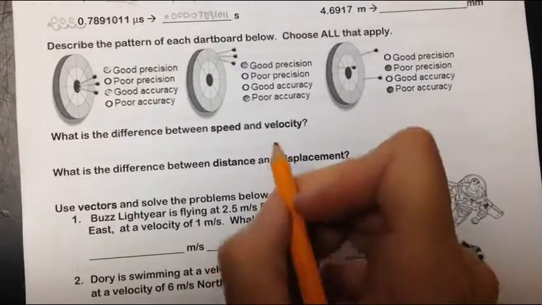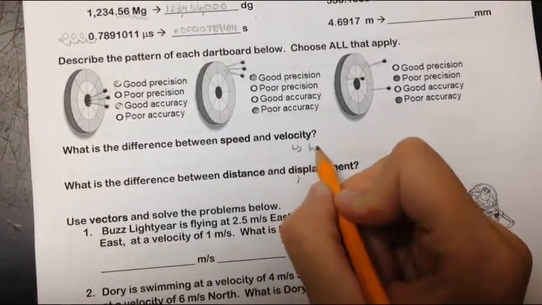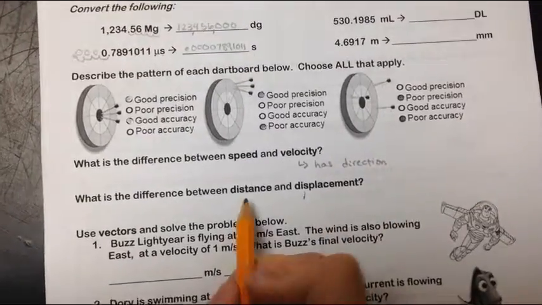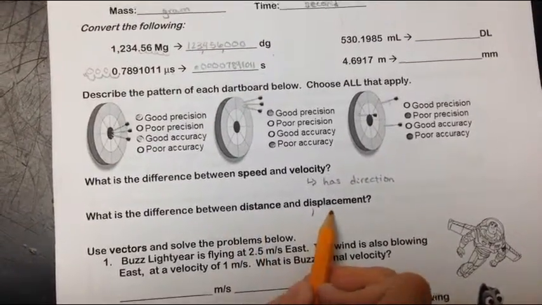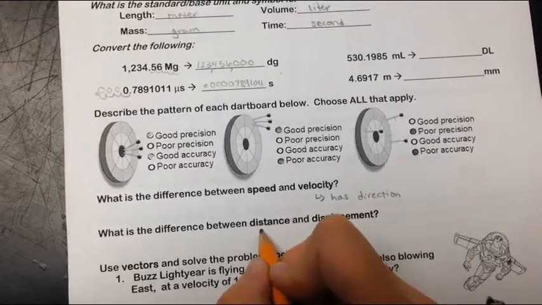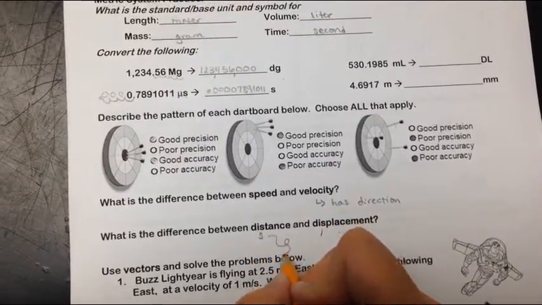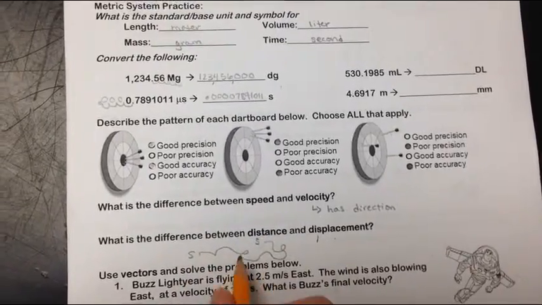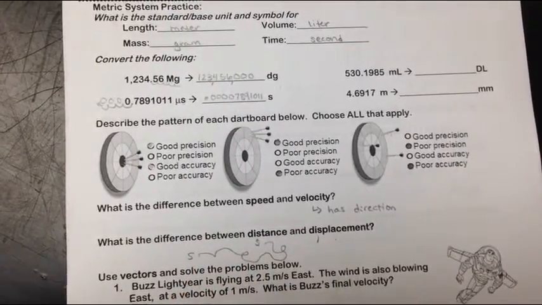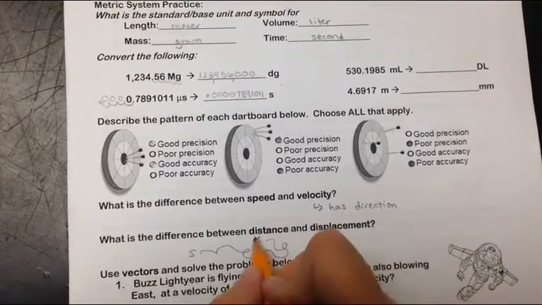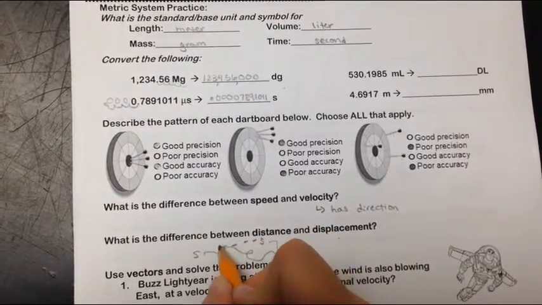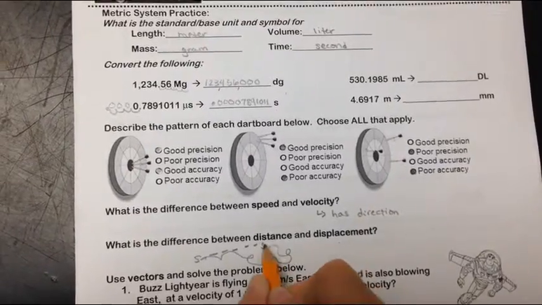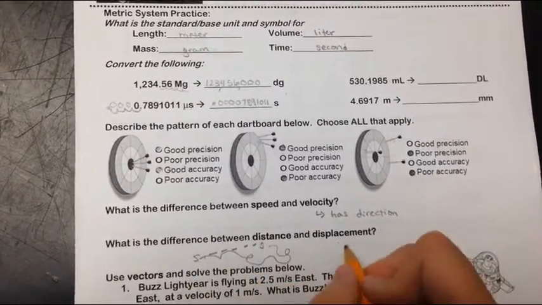Difference between speed and velocity is that velocity has a direction. North, south, east, west, something like that. Difference between distance and displacement: distance, if this is my start, I might go all around and then finally stop over here. That whole path that I traveled, that's distance. Displacement is going to be the shortest distance between 2 points, as the crow flies, is one way of saying it, but the shortest distance if you could travel in a straight line.